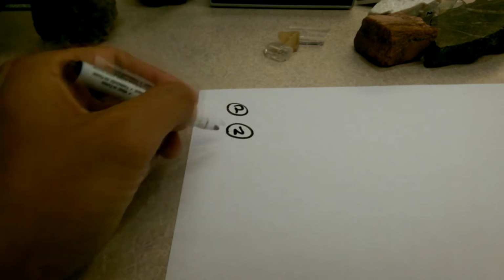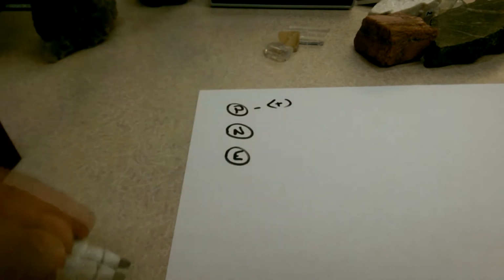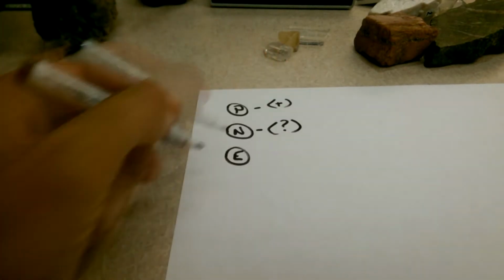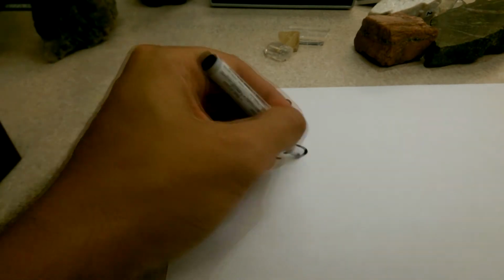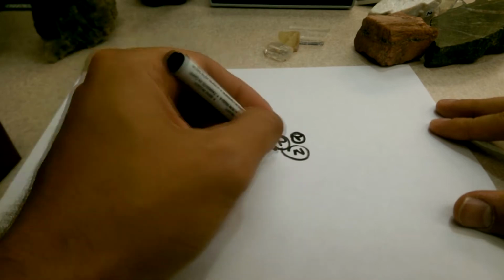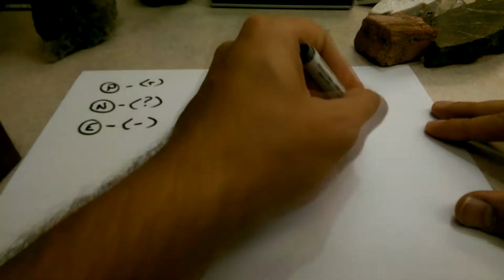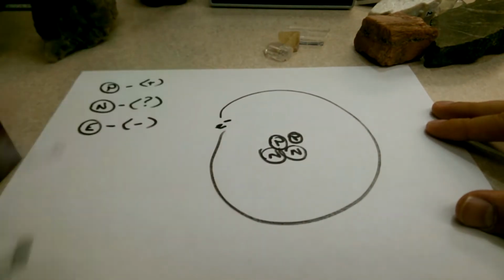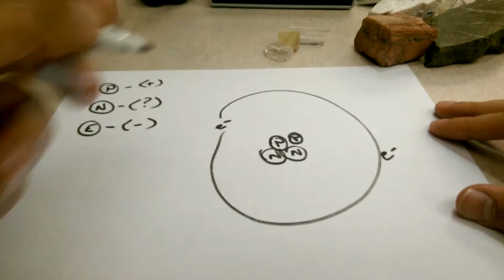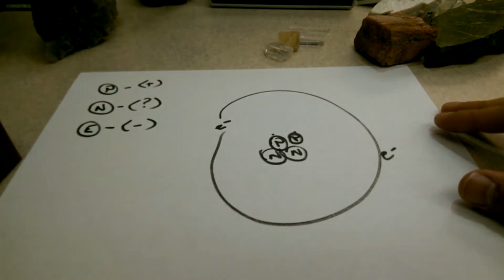Atoms are composed of protons, neutrons, and electrons. Protons are positively charged, neutrons have no charge, and electrons are negatively charged. In an atom, at the center, you have a nucleus that's composed of several protons and several neutrons. Surrounding that nucleus, you have orbiting an electron, or multiple electrons. If you have 2 protons, then you'll have 2 electrons to balance them out.